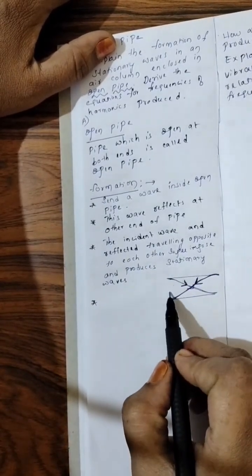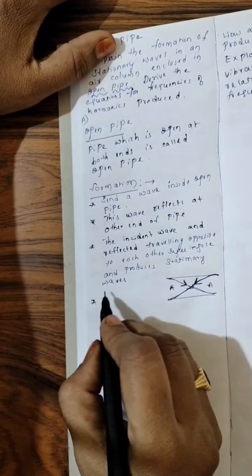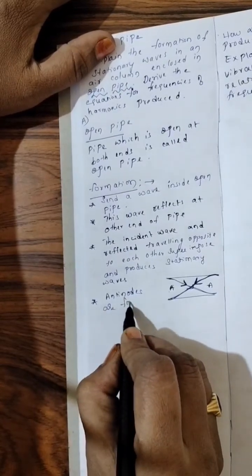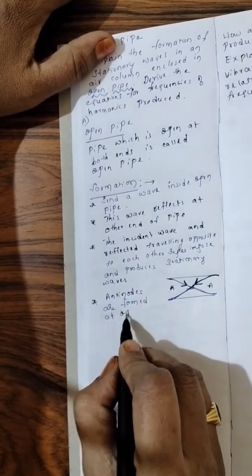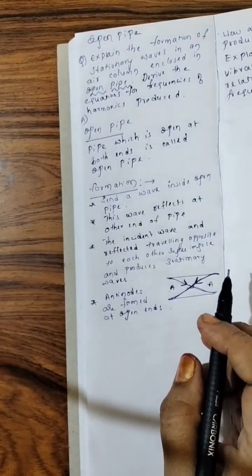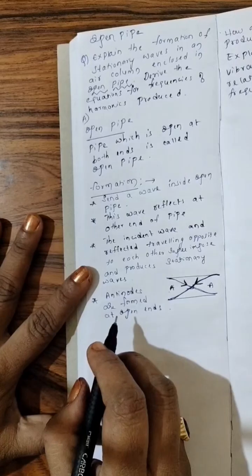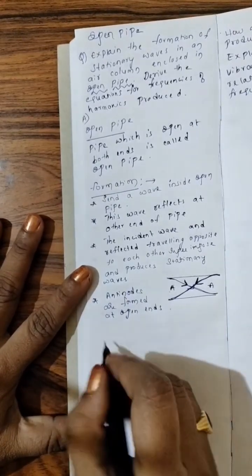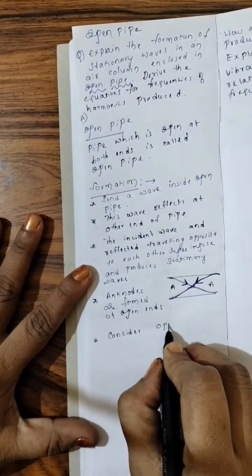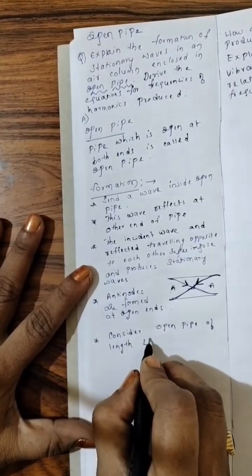Now see, at the open end, displacement is maximum. So we get antinodes at the open end. Antinodes are formed at open ends. As displacement is maximum, antinodes are formed at open ends. Now, let us go for the explanation. Okay. First, consider an open pipe of length L.